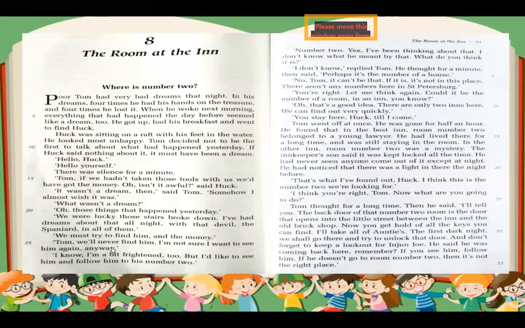So they were planning to find, who were planning? Tom and Huck. They were planning to find the treasure that was taken by the two men, the Spaniard and Injun Joe. I know I am a bit frightened too, but I'd like to see him and follow him to his number two. Now, till here, they had no idea what number two was. They were just thinking to follow him to number two to find the treasure.